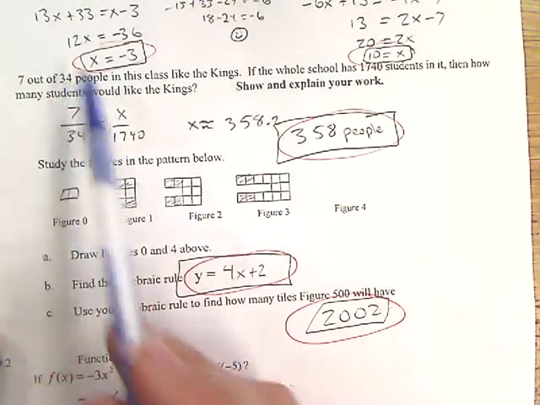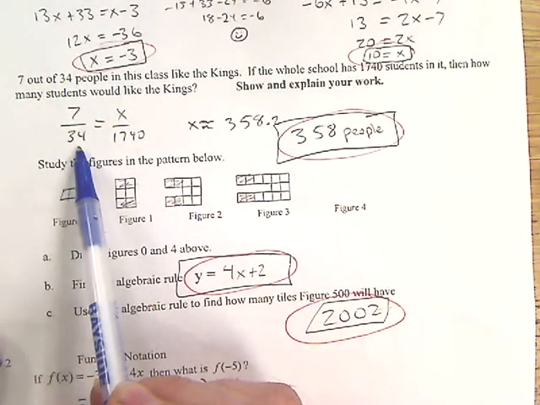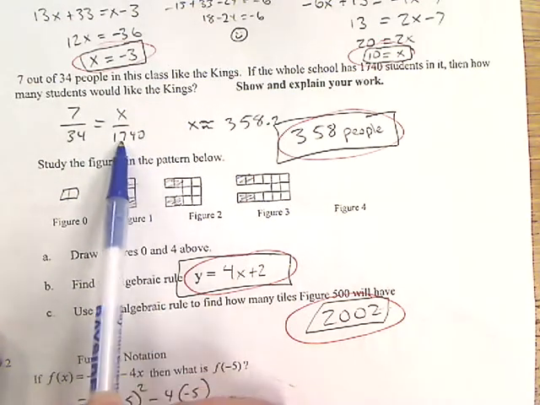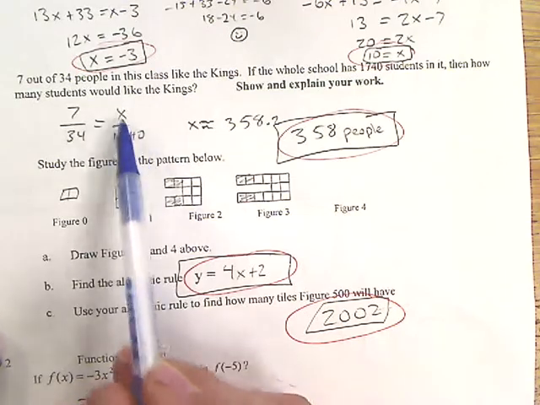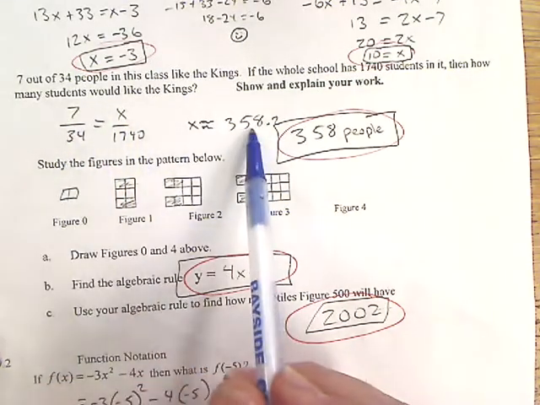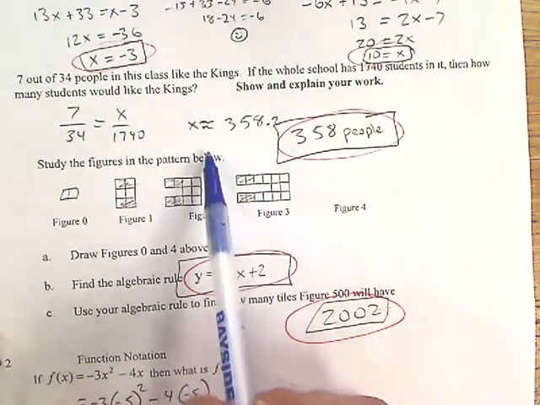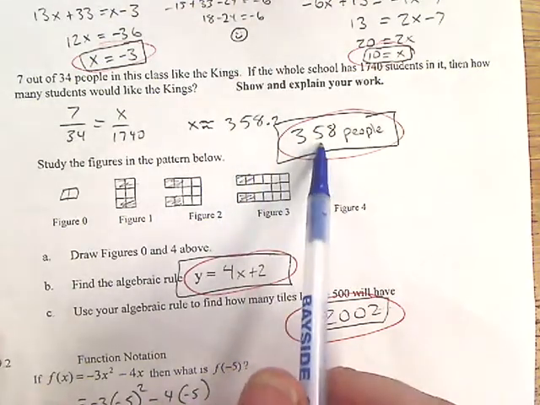7 out of 34 is something out of 1740. You just multiply by 1740 on each side, and you get that decimal answer, but you can't have 0.2 of a person, so you round it.